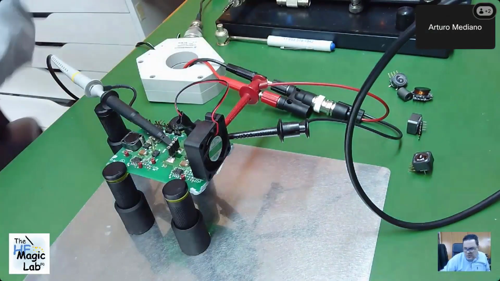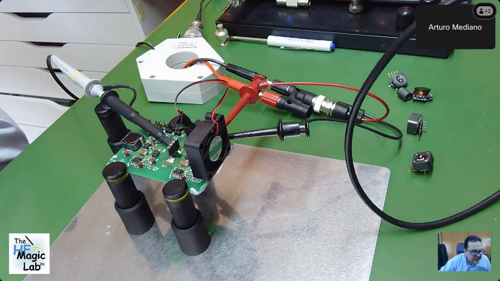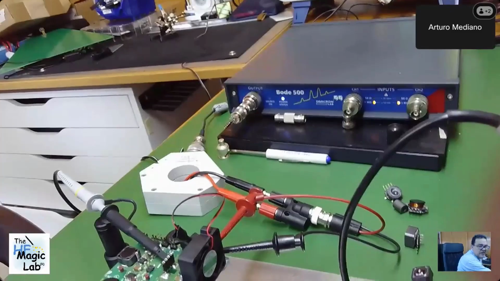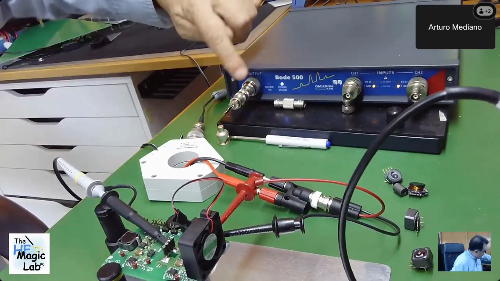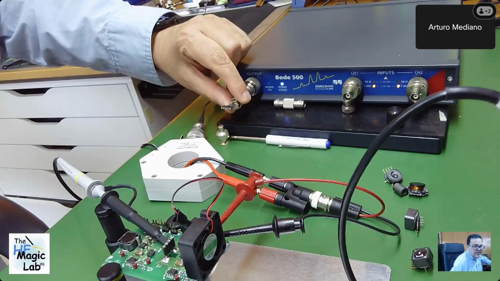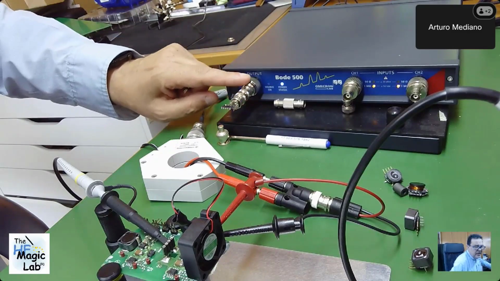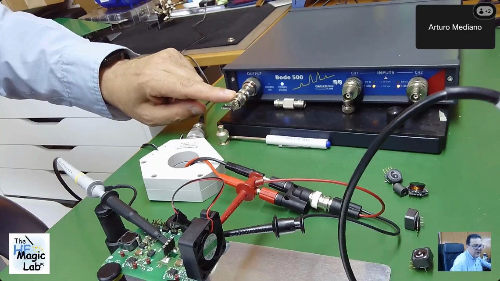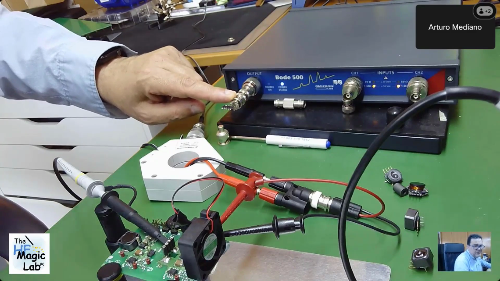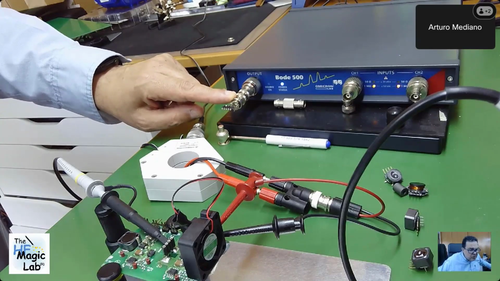And let me show you the screen of my Bode 500, sorry, instrument. Here at the input, I am going to measure the impedance of the inductor in this accessory. You have a lot of accessories to make these measurements in a better way, but this is faster for my purposes. And let me show you the screen of the software here.